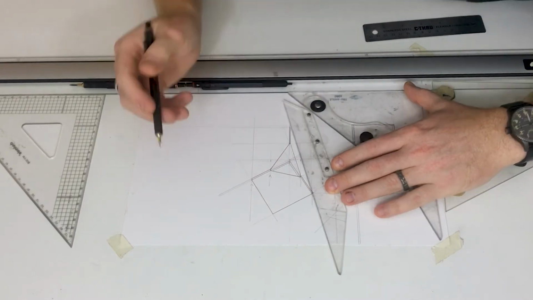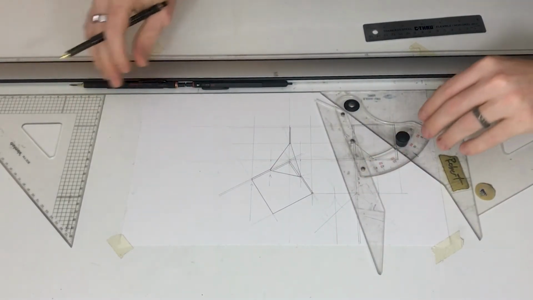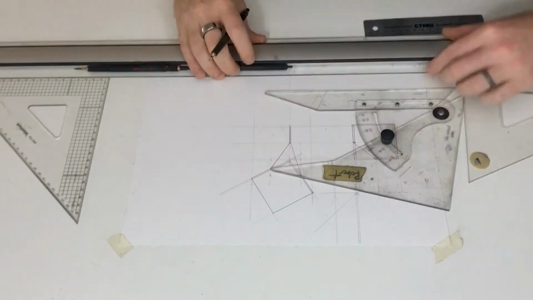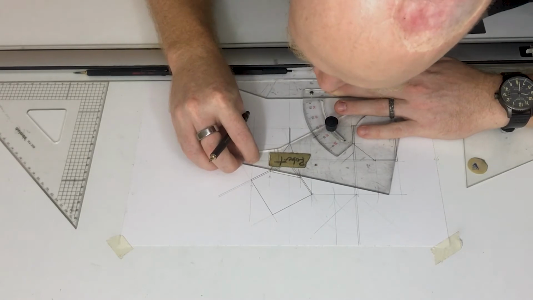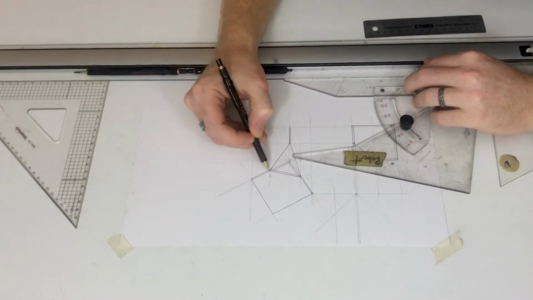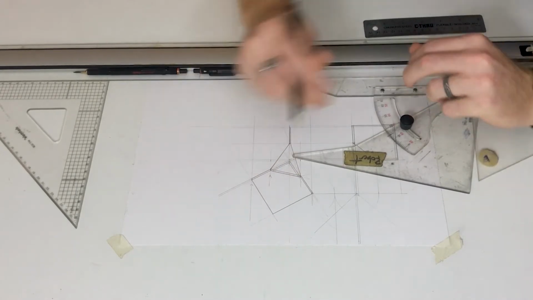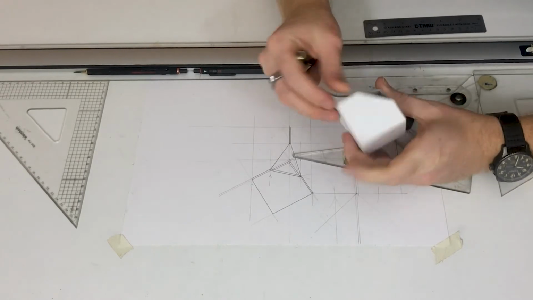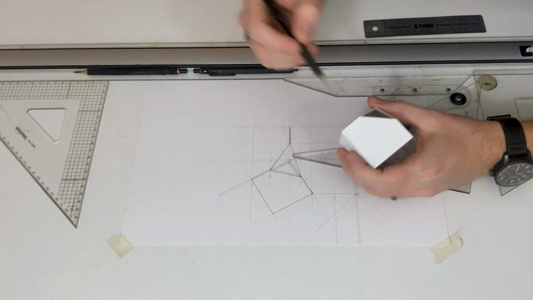And I'm going to lightly bring it up because I need to fill in a few more lines in here. Right, so now I can start to see this edge of the top of the box going all the way around, just like this edge of the top of the box going all the way around.